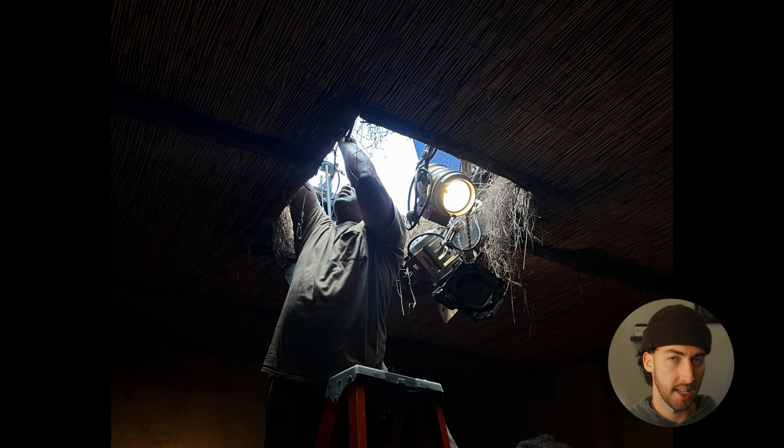The second thing that this did was it gave us a spot to put a 600X through the ceiling. So we had a 600X with an F10 Fresnel coming through the ceiling with a little bit of diffusion to give us a skylight or replicate moonlight. It was really important to have this skylight because this scene was actually day for night.